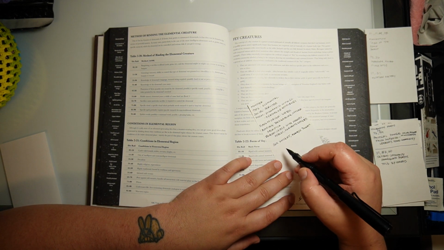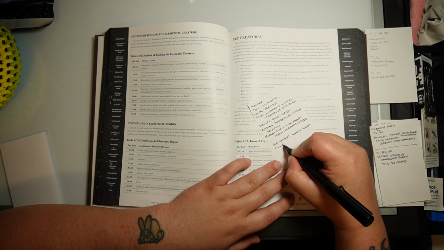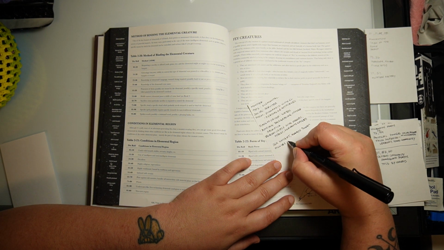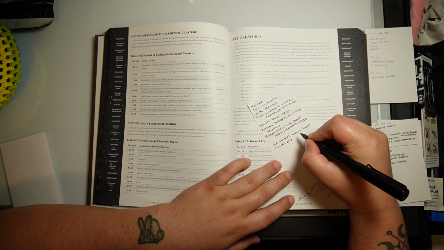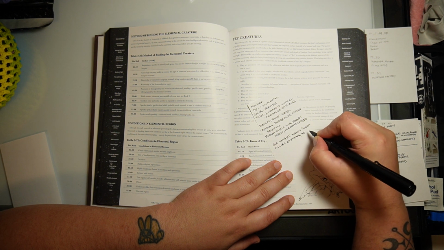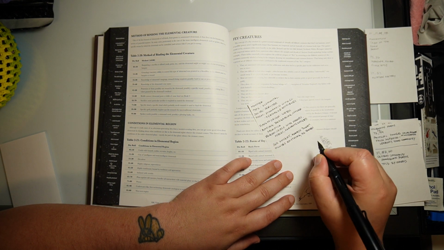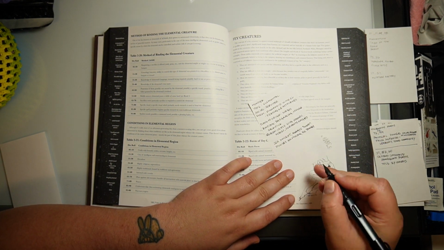That could be an interesting thing to do. Dilutes anything he comes in contact with. Could be interesting. So dilutes anything he touches. He or she, I guess. Maybe they're gender fluid since they're made of fluid.